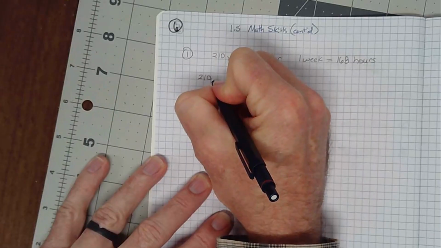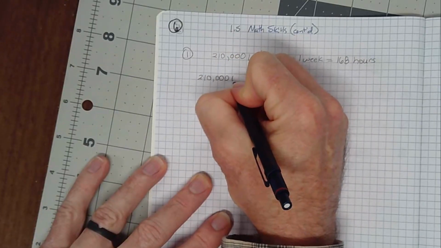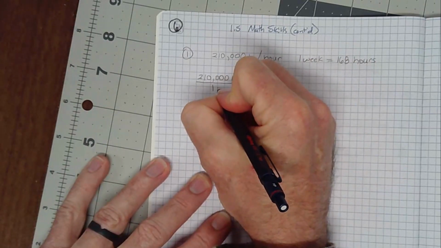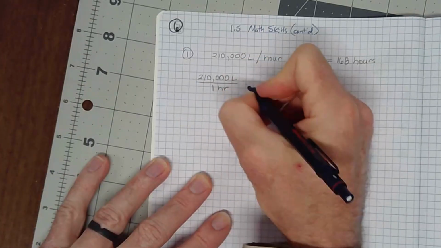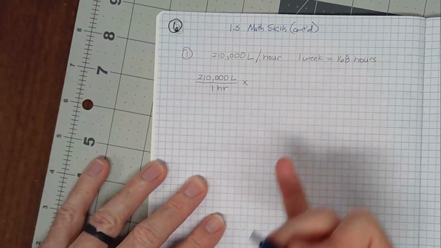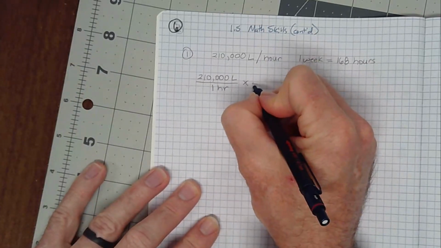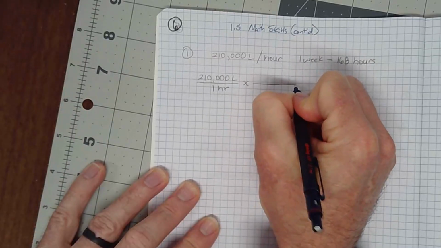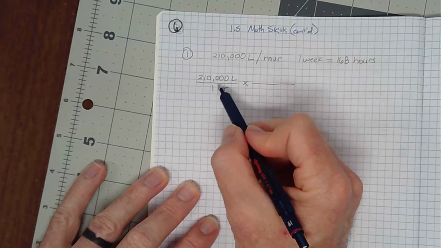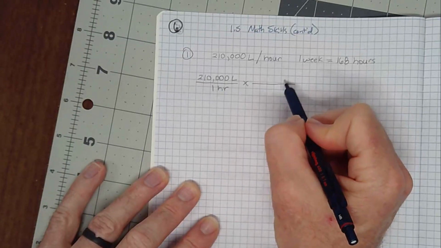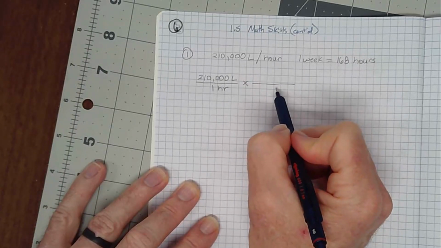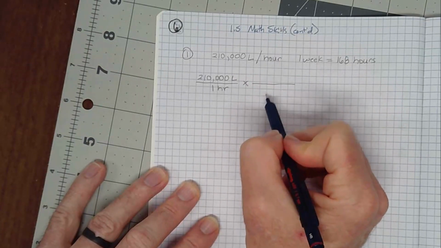So 210,000 liters over 1 hour times, we know that there's 168 hours in 1 week, and we want to end up with per week. So the way we do this with dimensional analysis is that whatever is the unit of the bottom thing needs to be the unit of the top thing beside it, and whatever is the unit of the top thing needs to be the unit of the bottom thing beside it, or a conversion factor.